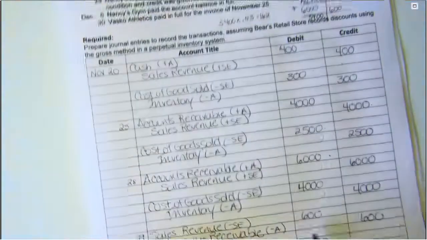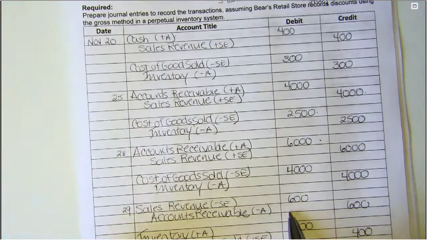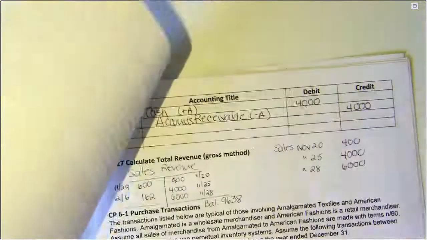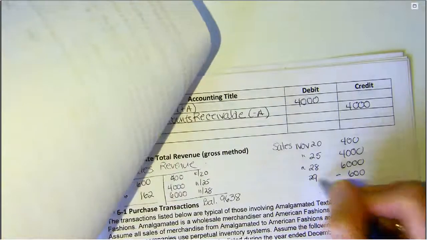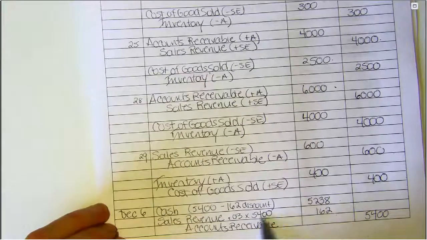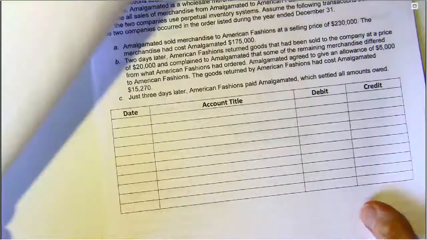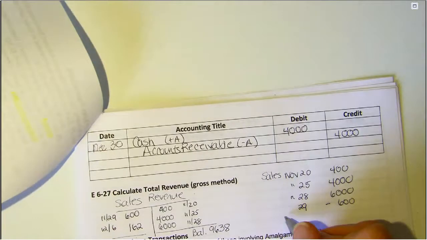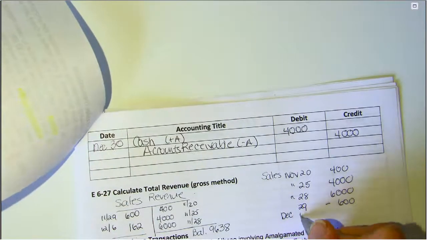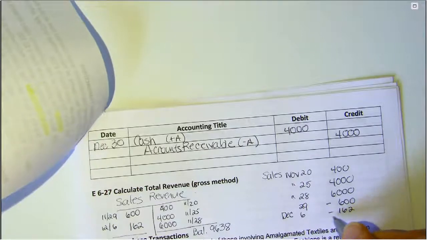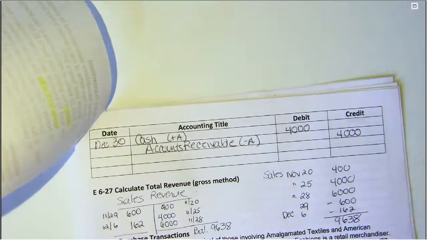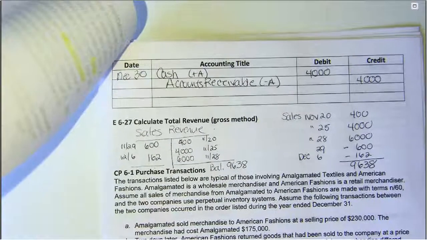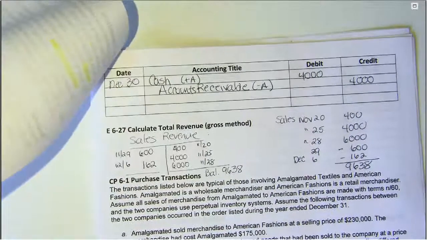November 29th, we're subtracting there from sales, so we're going to have to show that as a minus on the 29th. And then on December 6th, again we're subtracting from sales a debit of 162. And if you add all of those down, you're going to come to $9,638 as well. And that ends our demonstration. Have a great day.